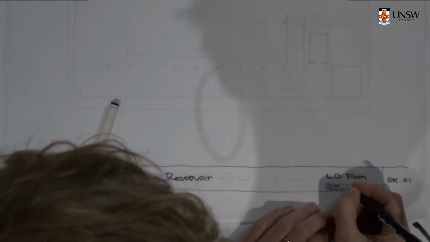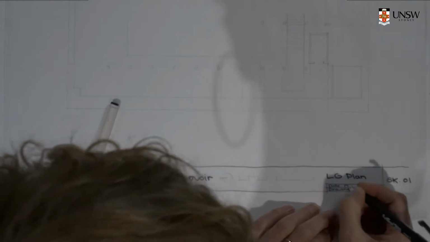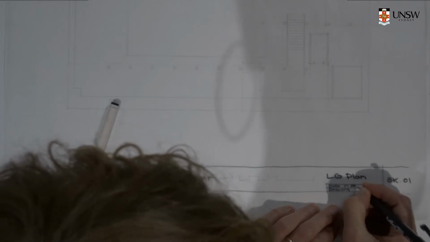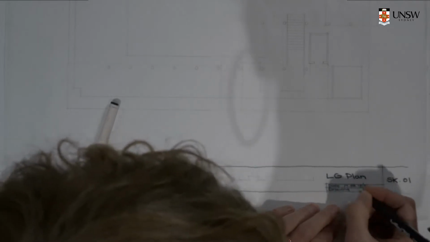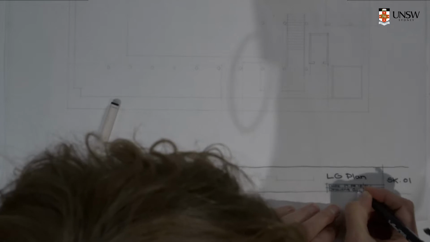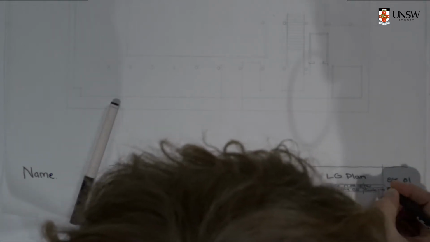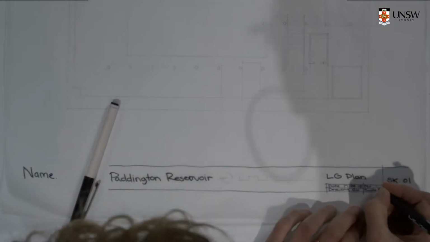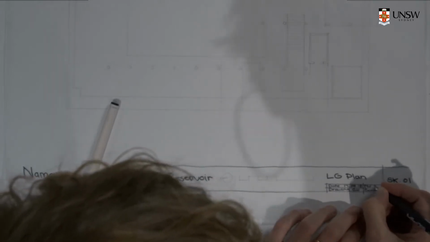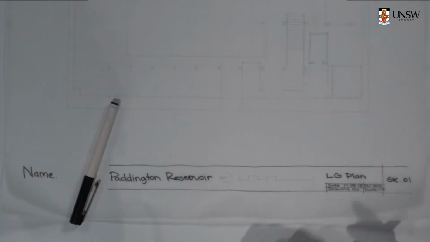And the date is 17th of the 8th, 18, drawn by me, so I'll initial that there. Scale is 1 to 100, and the job number, let's call it 205.